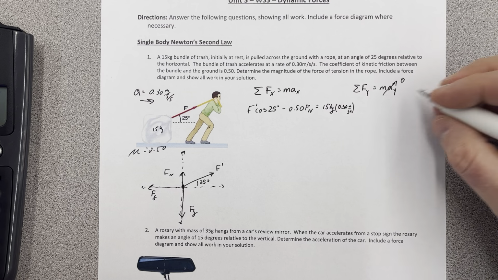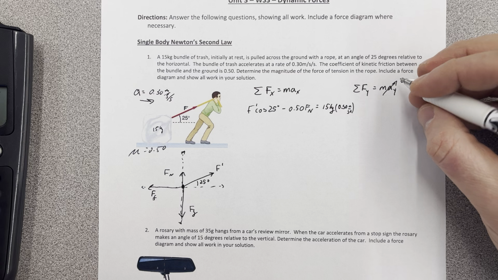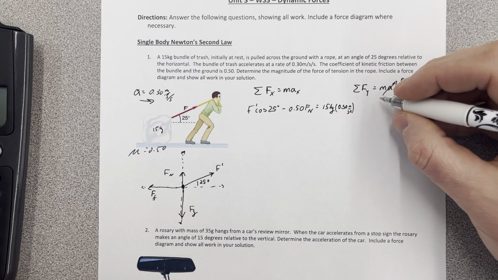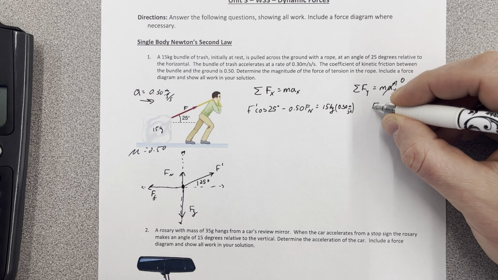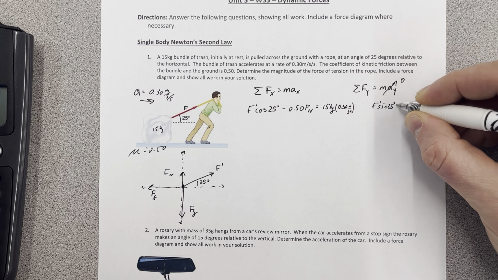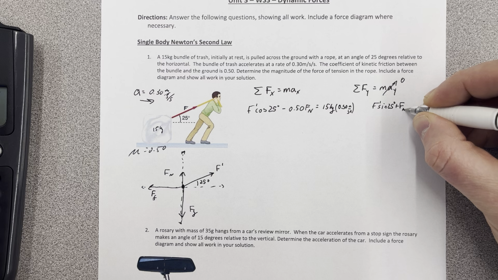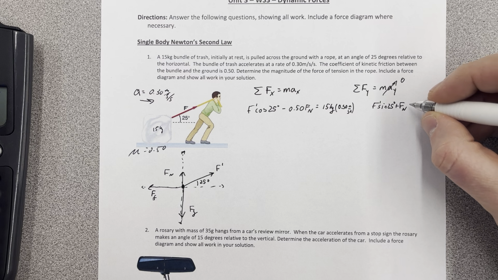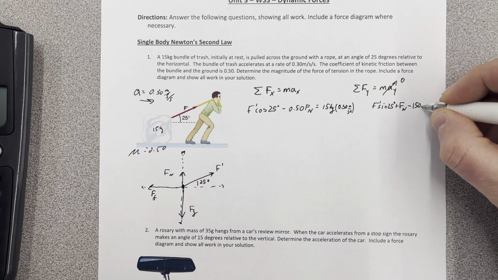All right, now the sum of forces in the Y direction. We have F prime sine of 25 degrees plus the normal force minus the force of gravity, which is 150 newtons.